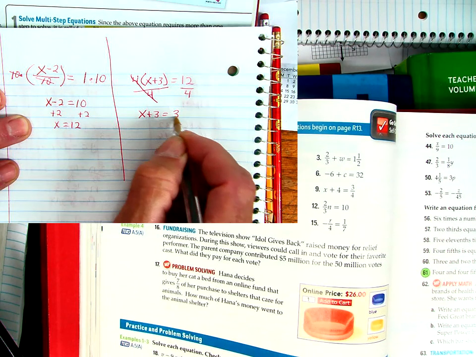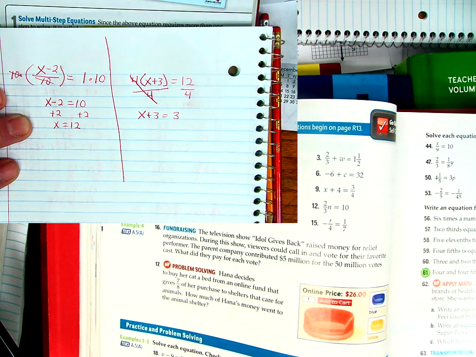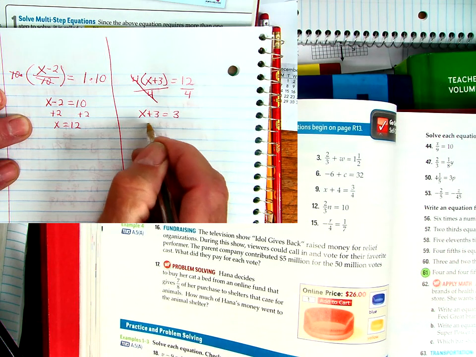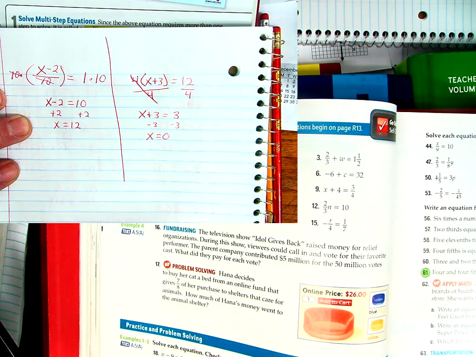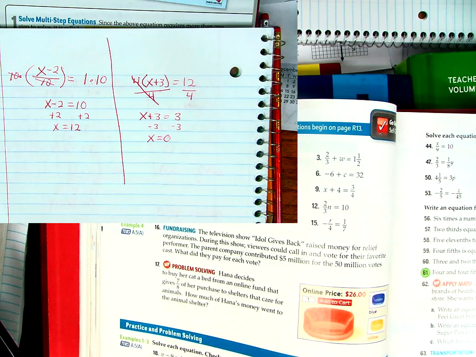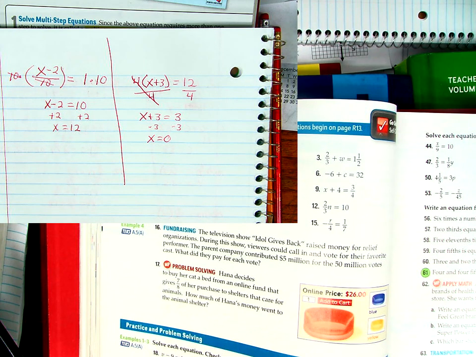And now what? Subtract 3 on both sides. X equals 0. So those are the two situations where you would not start with add and subtract. If your add and subtract are not locked in by parentheses or a division, then do them first.